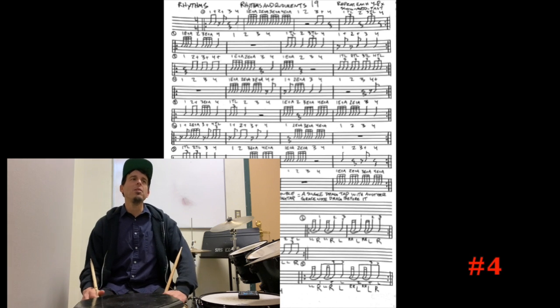Okay, take a look at number 4. We're going to have a whole note rest for bar 1. On bar 2, we're going to have 16th notes on beats 1, 2, and 3. For beat 4, we have an 8th note rest on the downbeat. We'll hit the and of that beat.